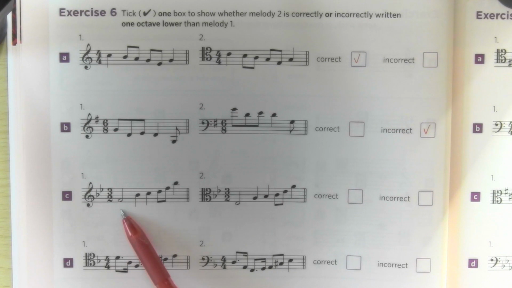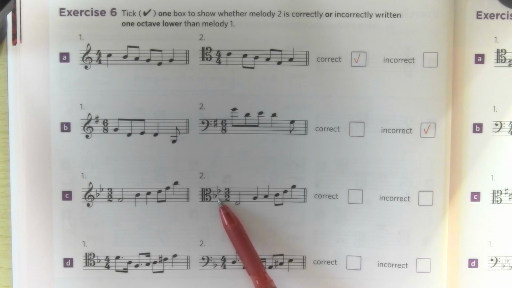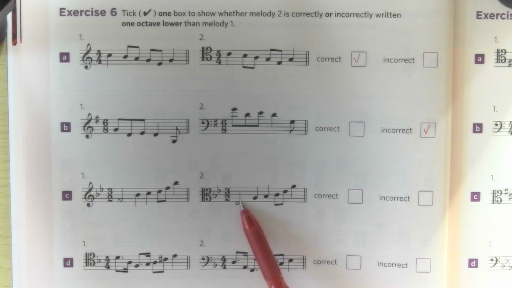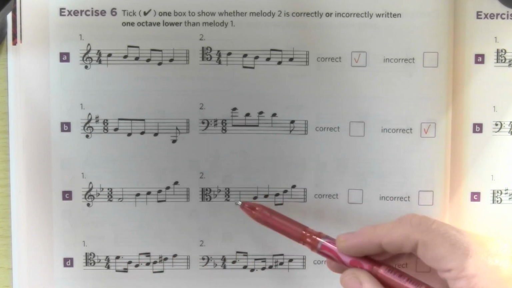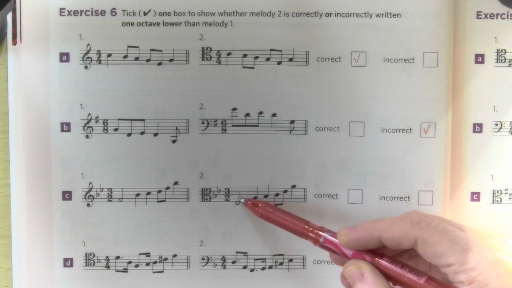Okay, so in this one, we have Fa above middle C. So this one must be below middle C, and this is actually below middle C because middle C is here. Let's see if the note is the same now. We want a Fa. So Do, Si, La, Sol, Fa.